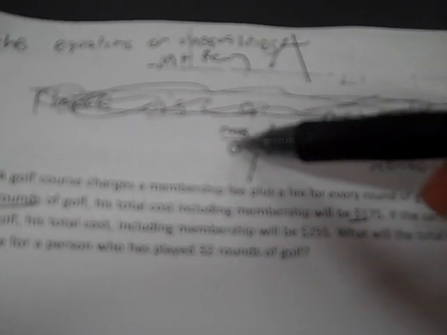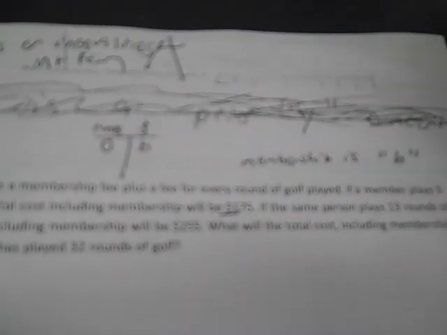Now, there are 2 units, okay? 2 units, rounds and money. If I play 0 rounds, I still have to pay the membership fee. So there is a B. So if there's 2 units and a B, we're going to make the 3 side boxes to kind of organize my work.